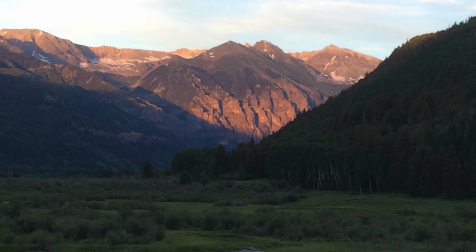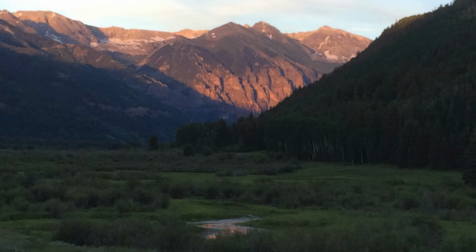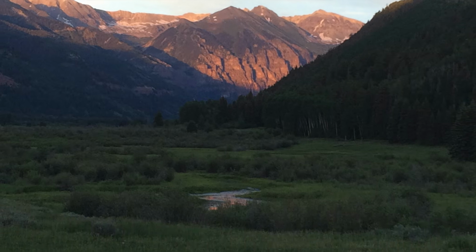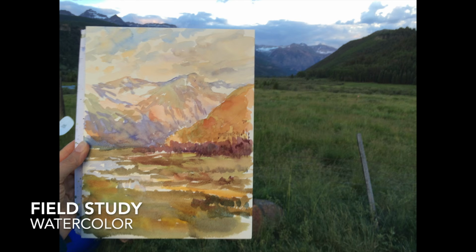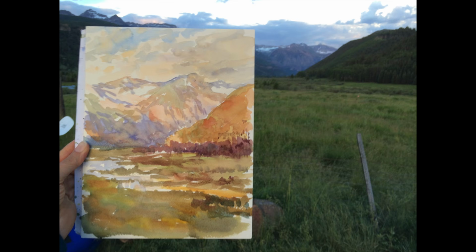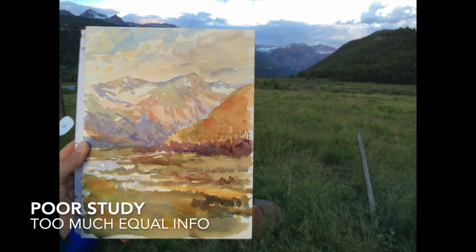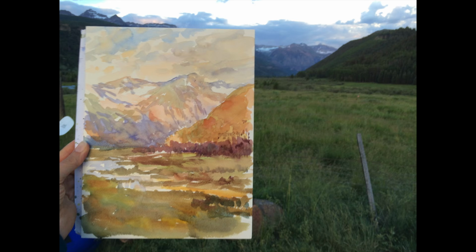Let's go back to the mountains because they offer a lot of potential for complicated scenes and adding too much information. I'm going to walk you through a situation where I really was drawn to this beautiful scene at twilight. I pulled over the car and made a quick study, but I realized my study never captured the full beauty of the scene that I saw in that fleeting moment.